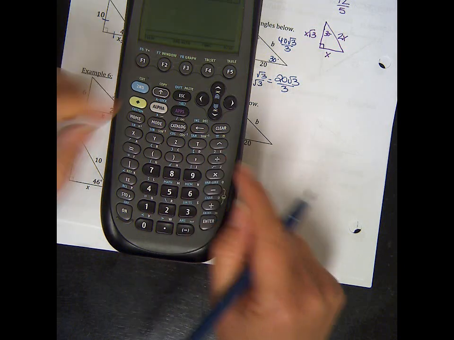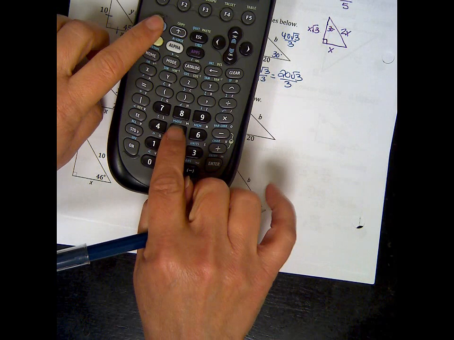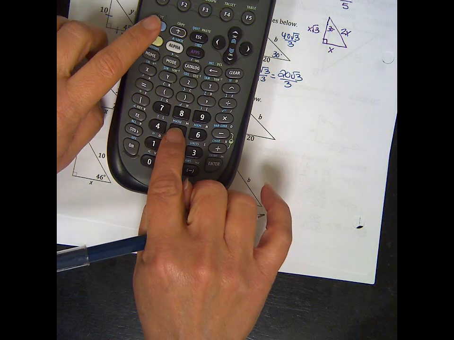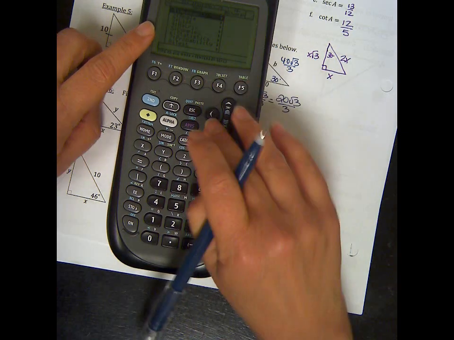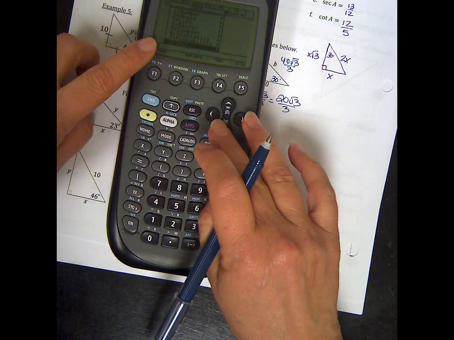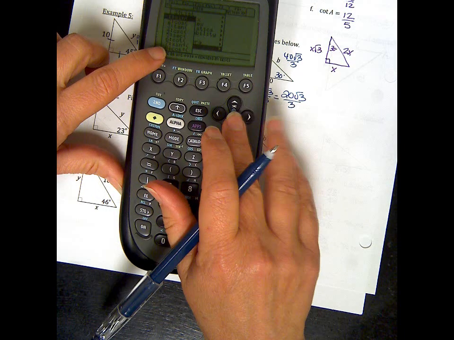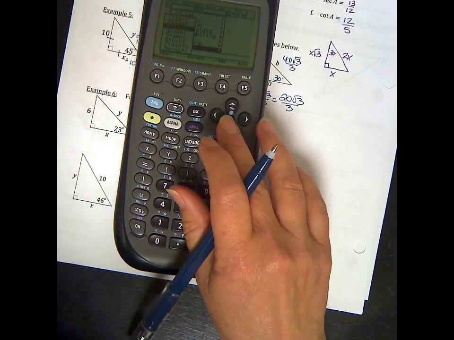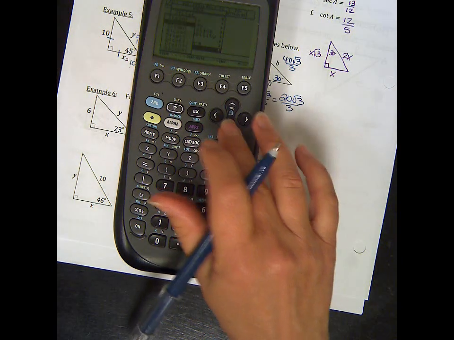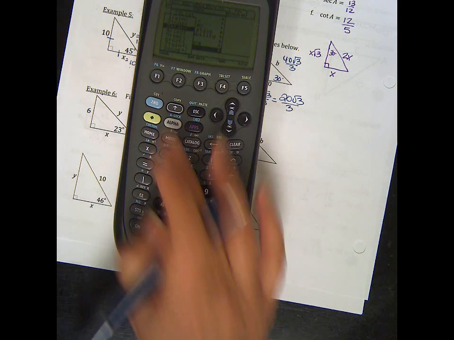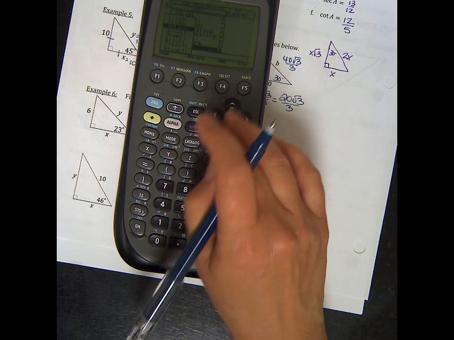And if you want the other three, secant, cosecant, and cotangent, you're going to go to Math down here, which is the blue button, 5. If you go down to the number, I think it's after 9, there's a trig. If you choose trig, there is your sine, cosine, tangent, as well as the cosecant, secant, cotangent, and all of their inverses. So if you're looking for the other trig functions, they're under Math, 5, and then scroll down to trig. Okay, so I'm going to get out of that.